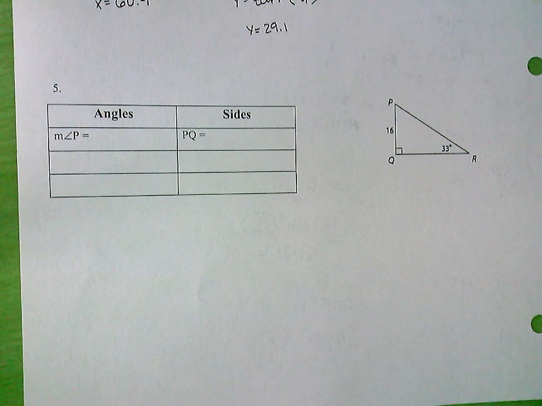Wouldn't it be 10? No. This one would be tangent. The hypotenuse would be sine. I only did 1. Oh, that's why. Because you did. Yeah, that's fine. Yes, you can do the Pythagorean here with that one. Yes. I'm not sure I understand.